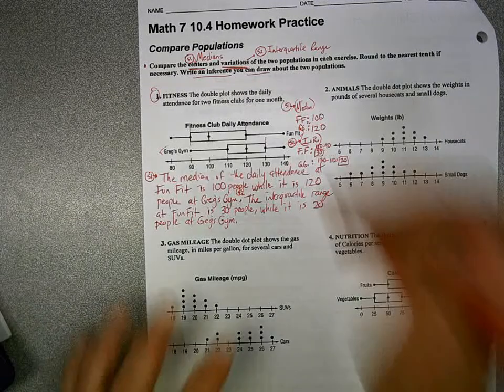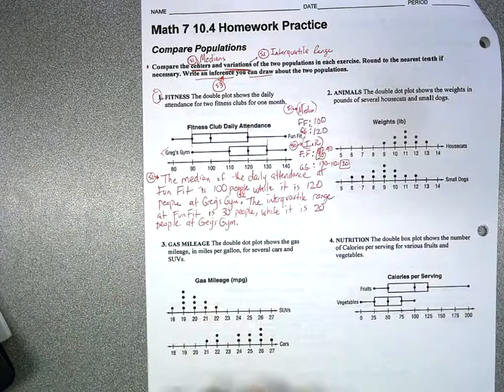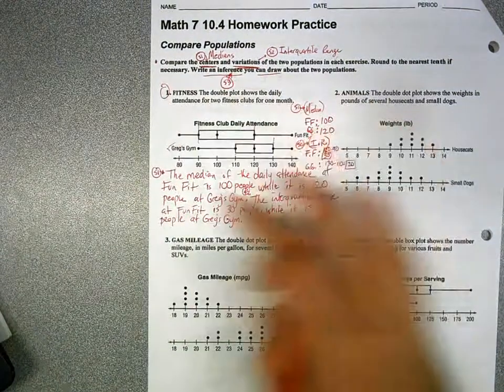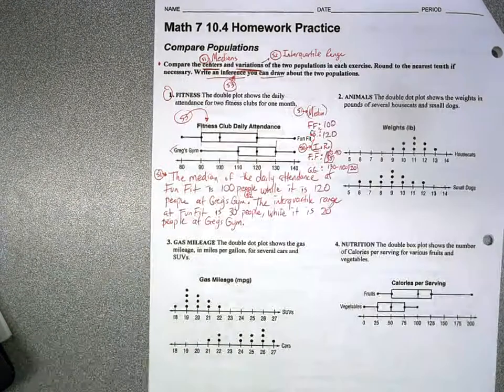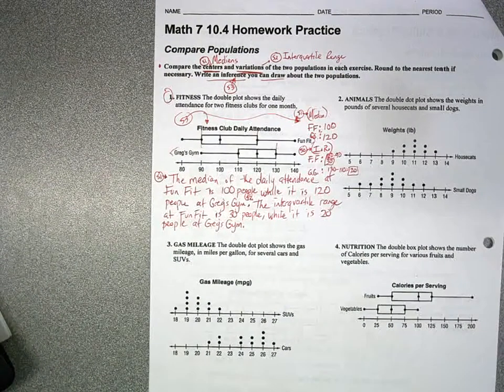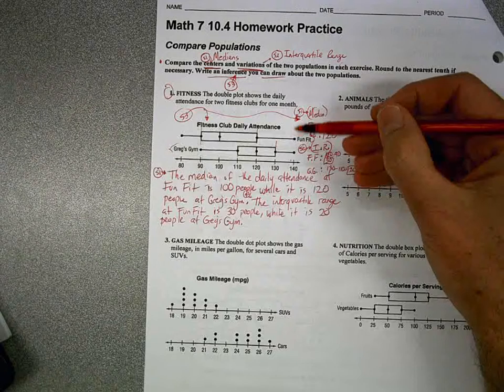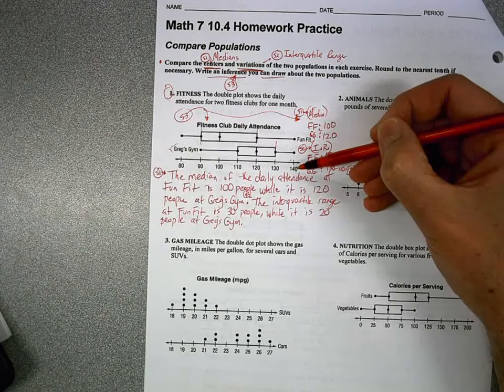Now, step 3 is we need to write an inference or a conclusion to what we can look at here. So that is part of step 3. You need to read this, and you need to read that and find out what exactly is going on. Now, if you take a look, on any given day, the maximum at both could have 140 people in it, right?